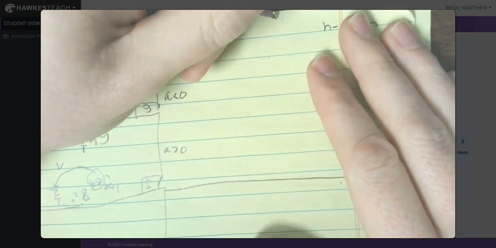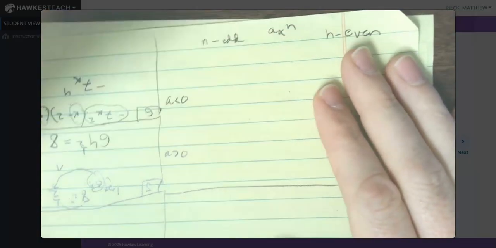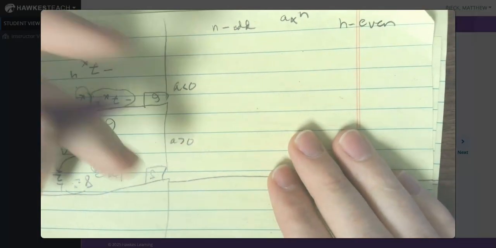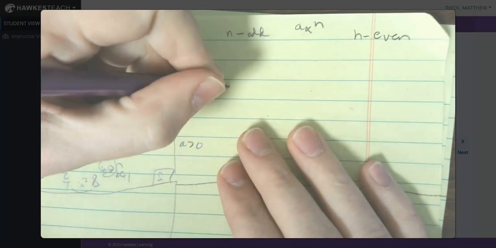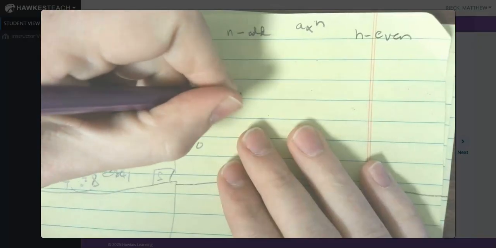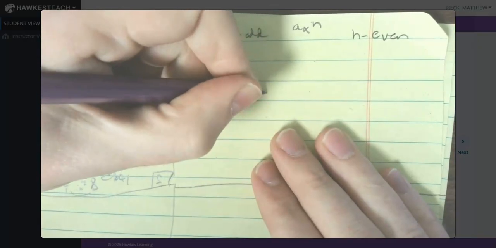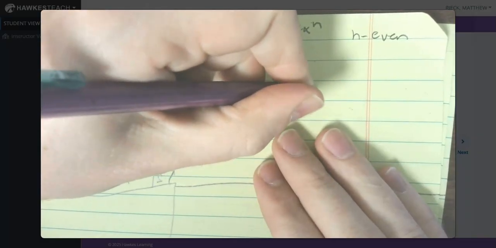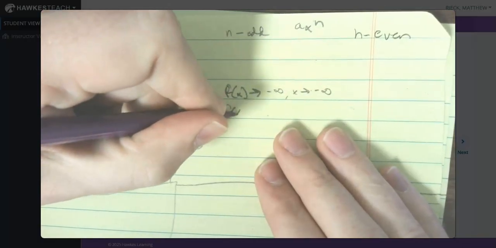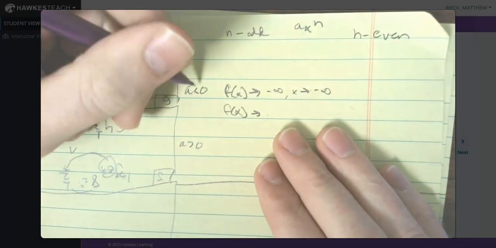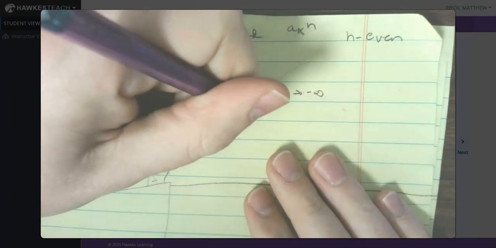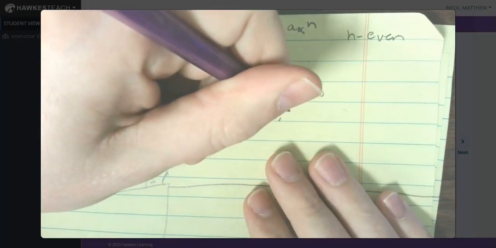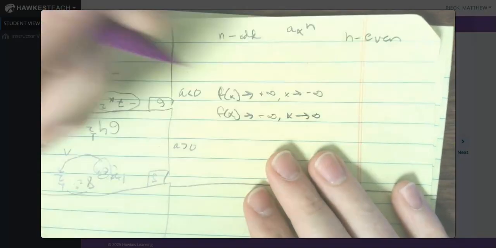All right, so if you have a leading term of ax to the n, for the end behavior of the graph, we have the following options. So if n is odd and a is less than 0, then your f of x is going to approach positive infinity as x approaches negative infinity, and your f of x would approach negative infinity as x approaches positive infinity there.